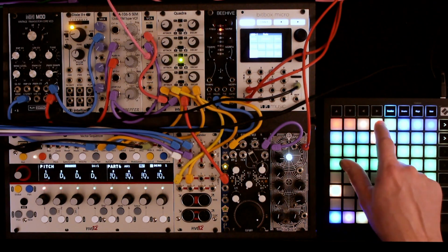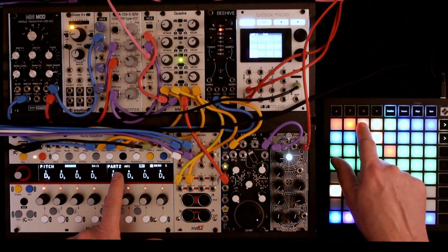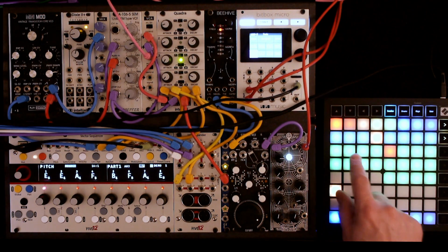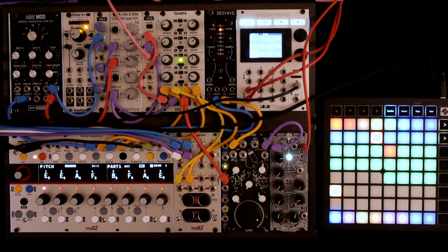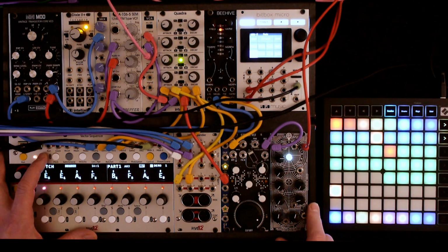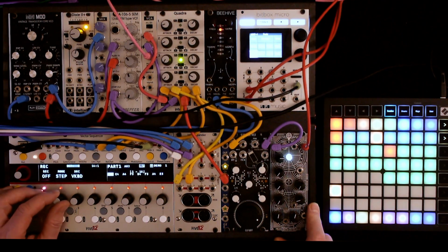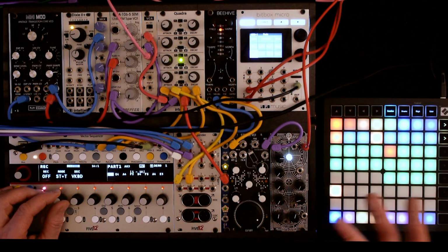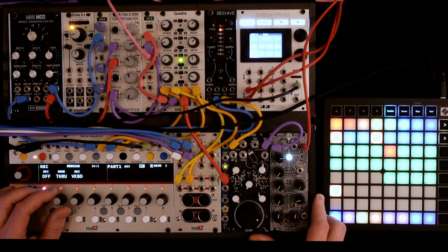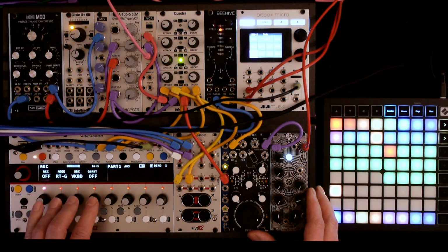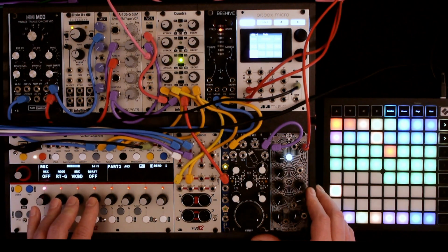So you can see as I press these over on the vector, the part label jumps around. The next row are record functions for each part, specifically turning record on and off. And now is probably a good time to mention there are several record modes, including step recording with through mode, so you can hear what you're doing as you step record, transpose, a straight up through mode, basically as a MIDI CV converter, real-time grid option with the ability to record quantized or unquantized.